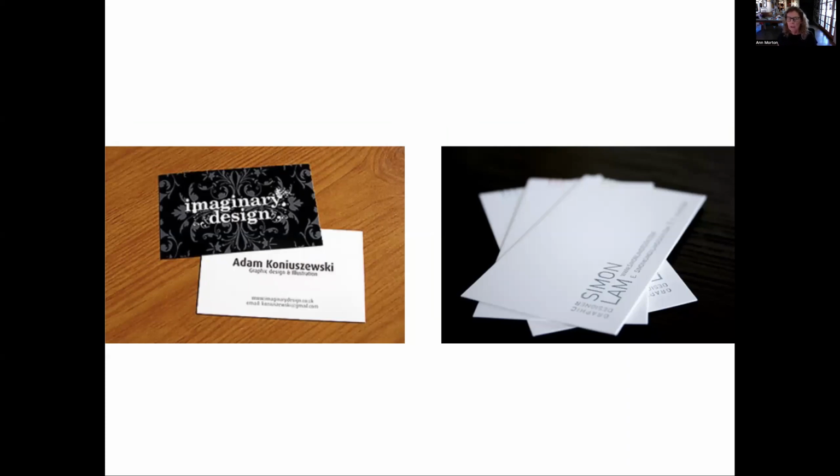And it's equally impressive because it's just so simple and it calls attention to where his name is. And I'm not sure, but by the looks of this, I think this might also be a letterpress business card. You can kind of see some of that indentation there.